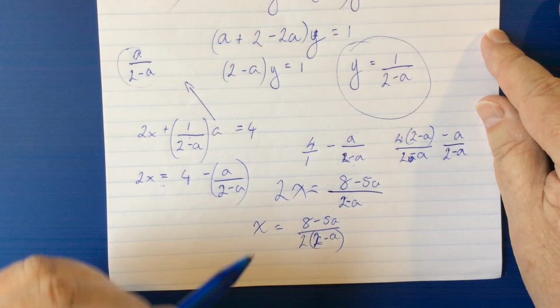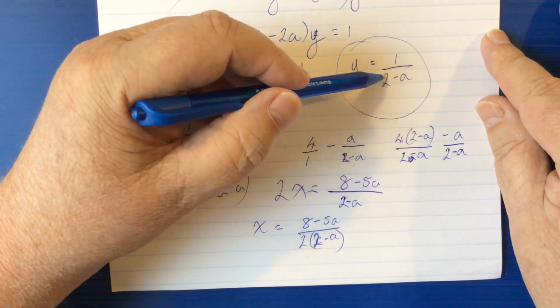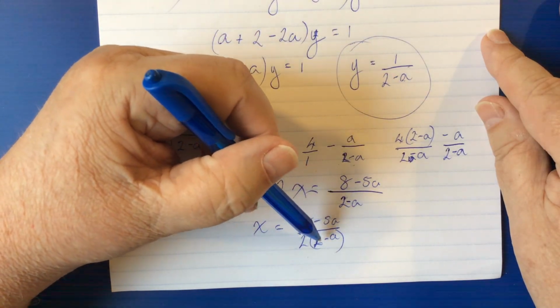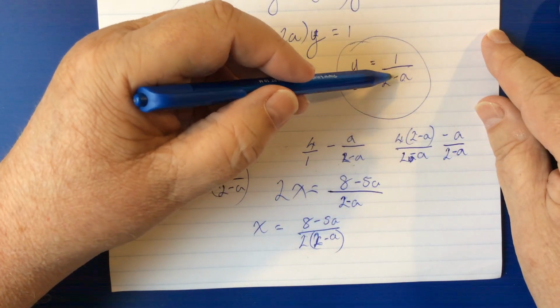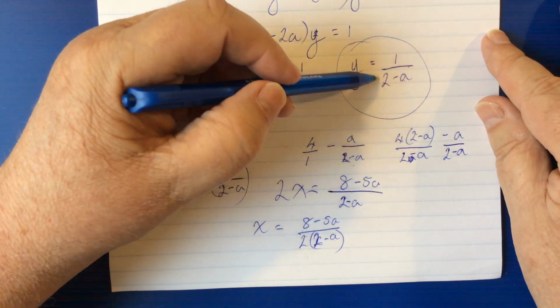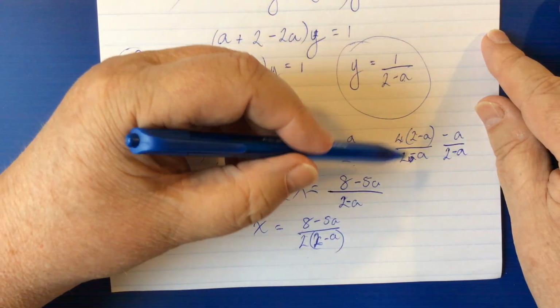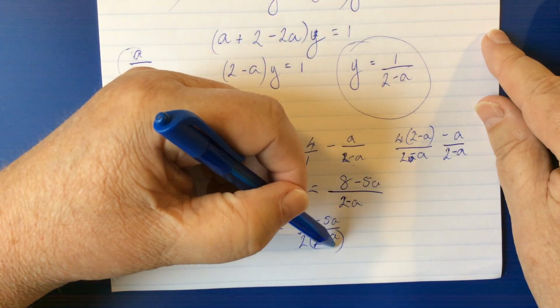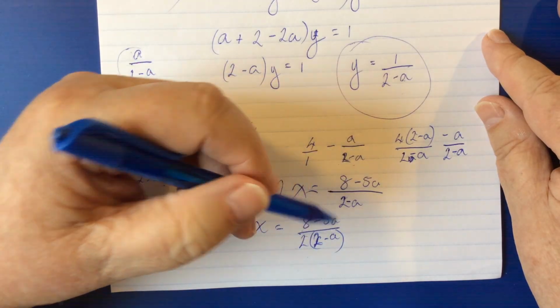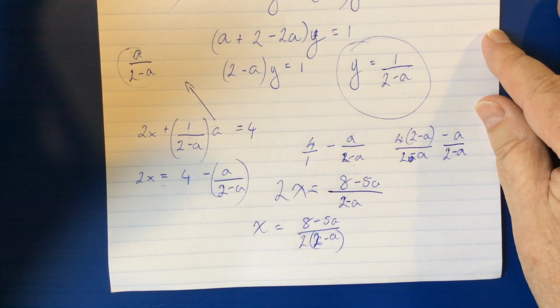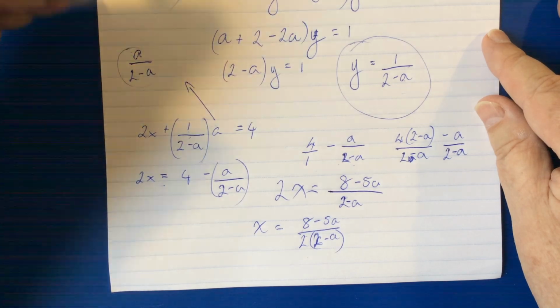But the point is that we have this expression 2 minus a here and 2 minus a here. And if we make a equal 2, the denominator here is 0. And if we make a equal 2 here, the denominator here becomes 0. A could be any other value, and we won't get 0 as a denominator.